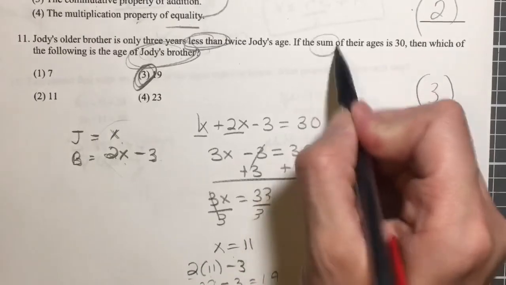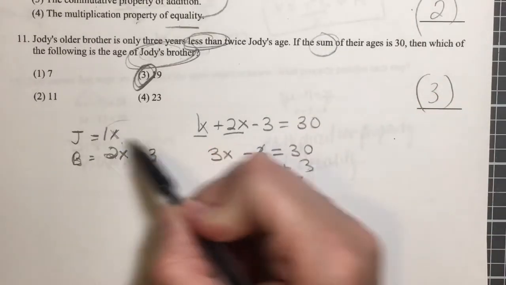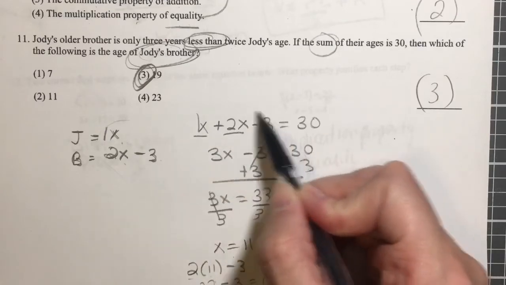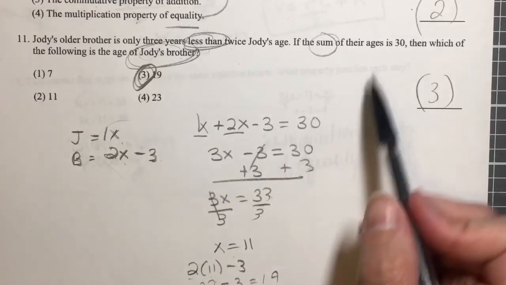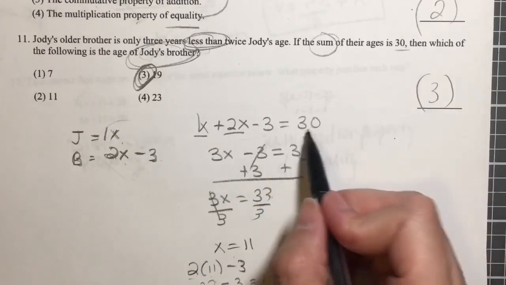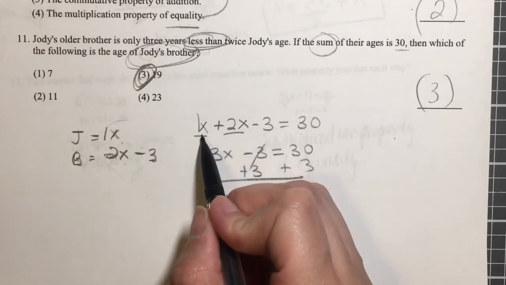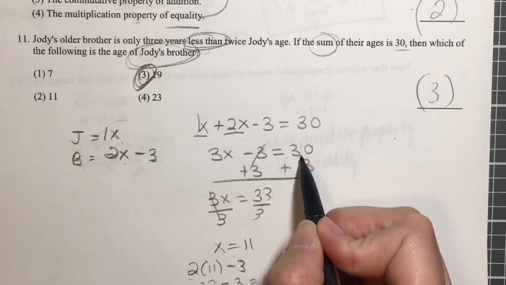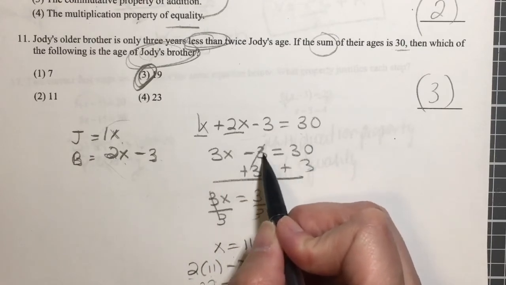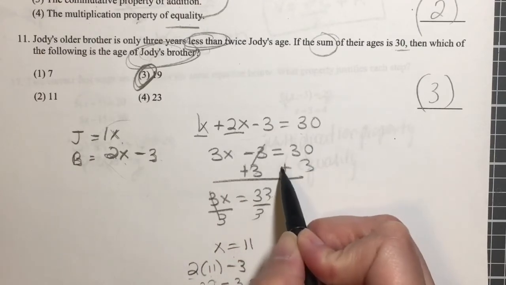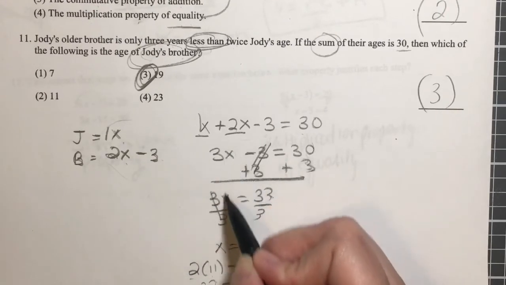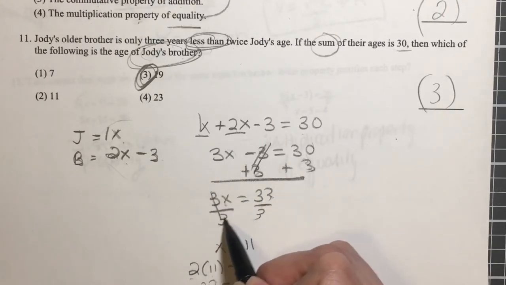So then it says the sum of their ages. So I took 1x, which was Jody, and I added it with 2x minus 3, which was the brother, and it says was equal to 30. So I equaled it to 30. I added like terms. 1 plus 2 is 3. Dropped everything else down. I undid this subtraction of 3 by adding 3 to both sides, getting 33, bringing down the 3x, and then dividing by 3.